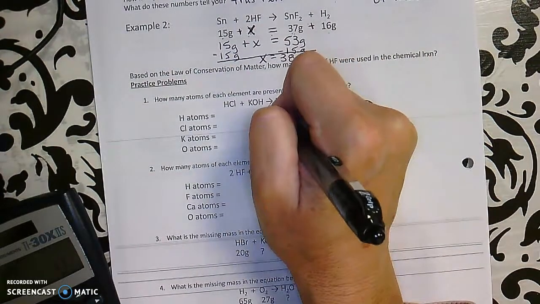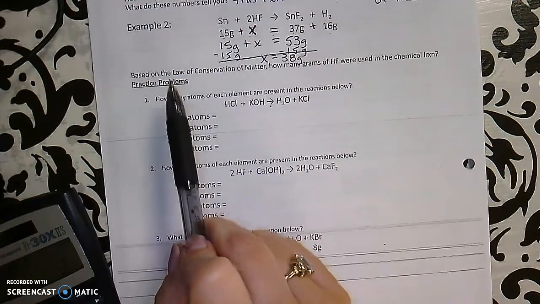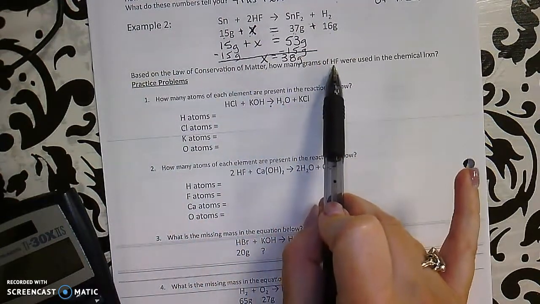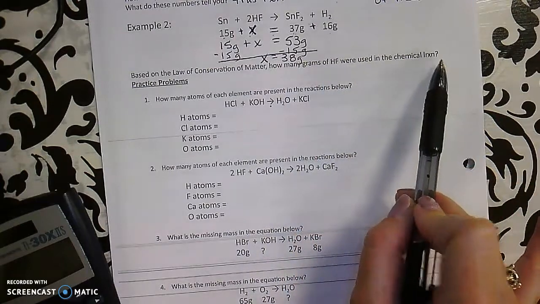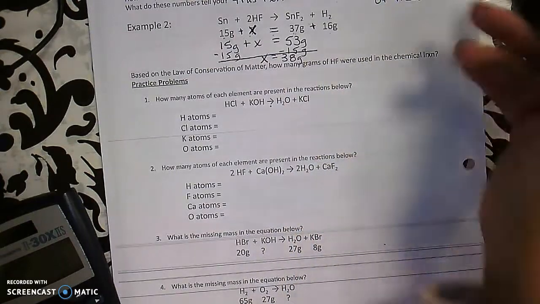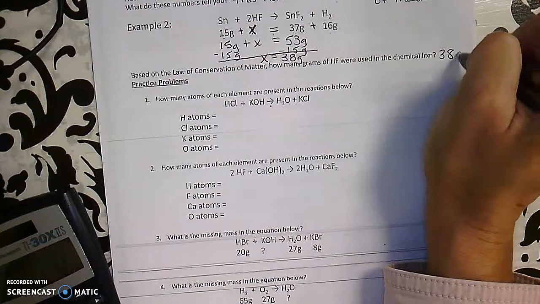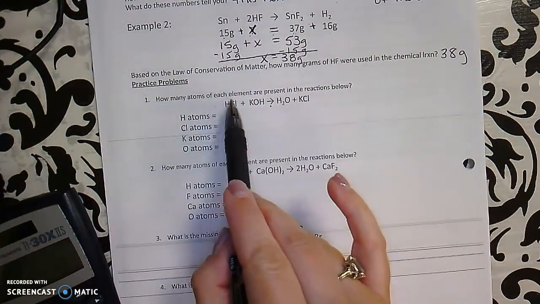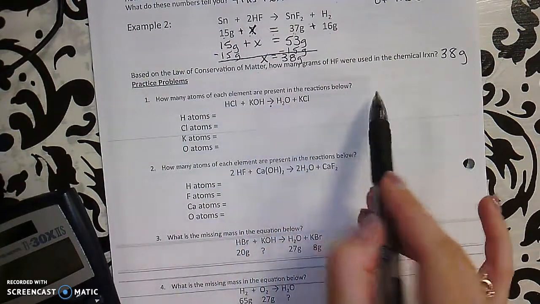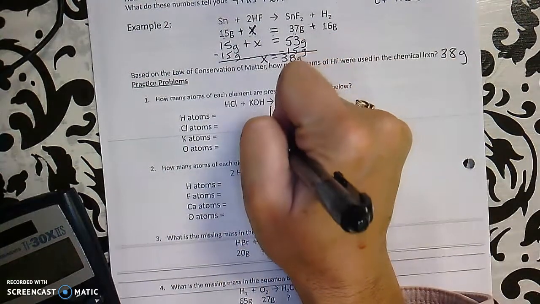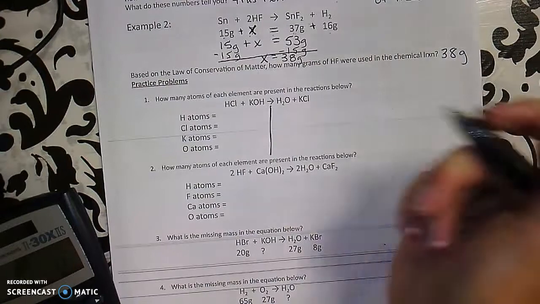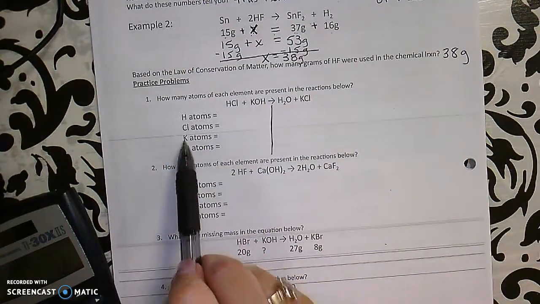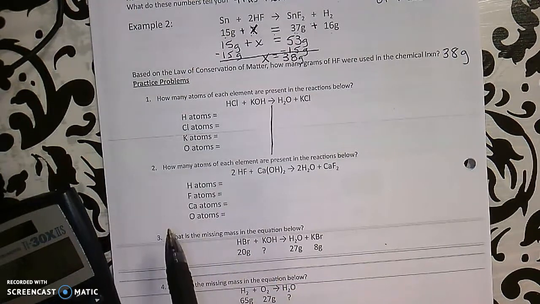So for this reaction, our directions say, based on the law of conservation of matter, how many grams of HF were in the chemical reaction? Well, we just did that. That's 38 grams. That's what we solved. So for these practice problems, how many atoms of each element are present in the reaction below? So we're going to draw our line to divide it. And then we have to find the number of hydrogen atoms, chlorine atoms, potassium atoms, and oxygen atoms.